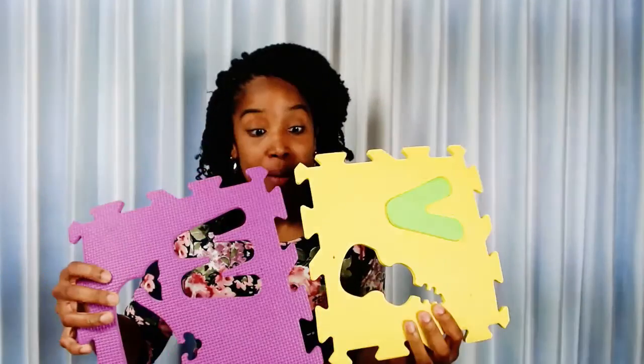So our next do and don't is do add the alphabet to your environment. So rugs, mats, this is actually a piece of our alphabet mat. This is something that young children can pull the letter out if they want to, put it back. You can use rugs, you can use images, anything. But the thing about images, you want to make sure they're down here and not up here.